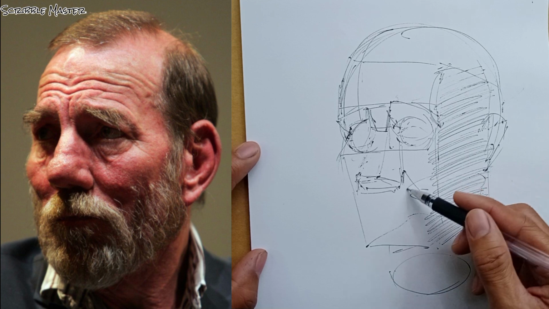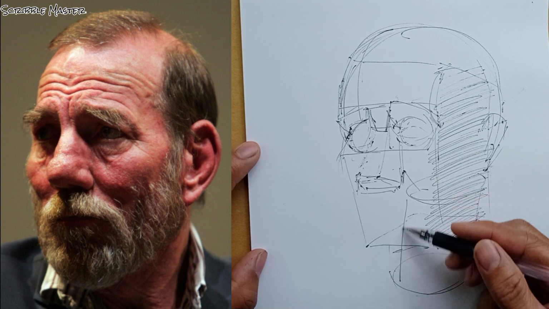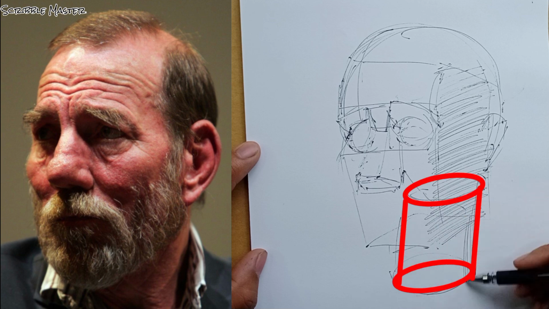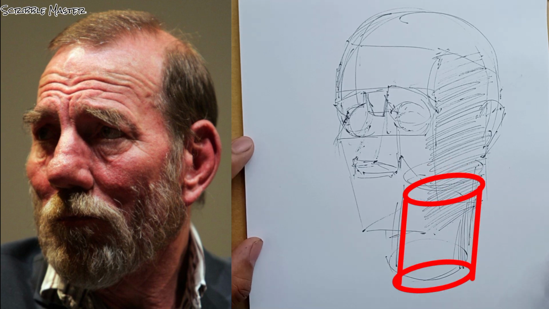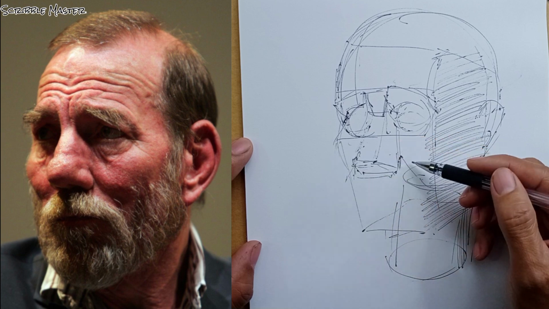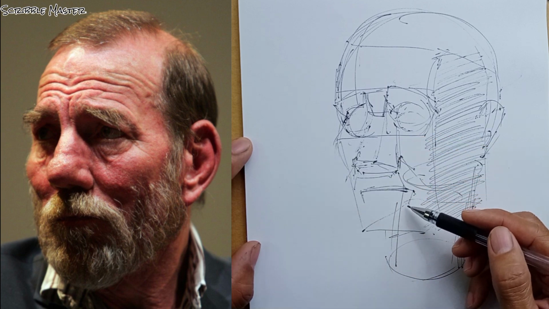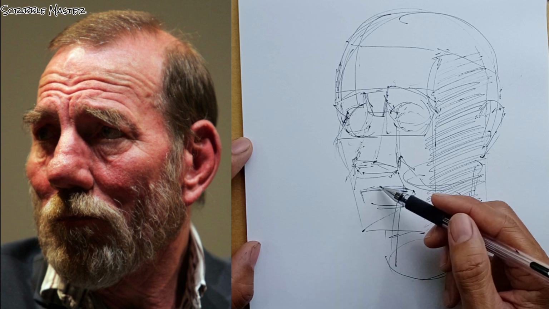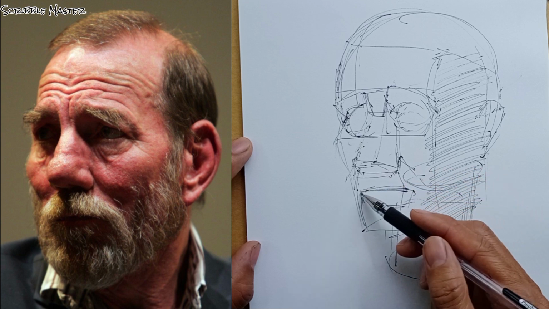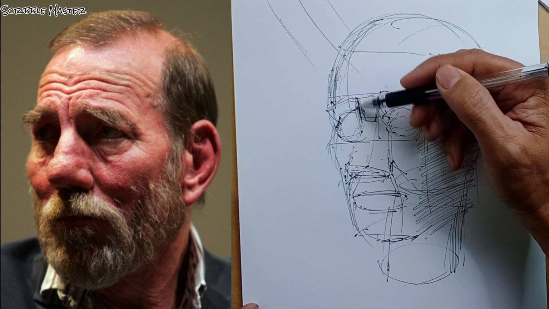To make the neck easier to draw, try seeing it as a cylinder, connecting the head to the shoulders. This gives it a natural flow. The mouth area looks fairly flat here, mainly because it's covered in shadow. So for now, we can treat it as a flat surface.